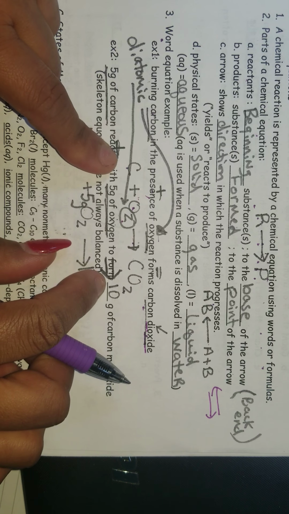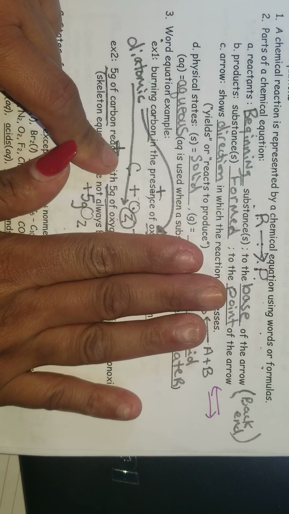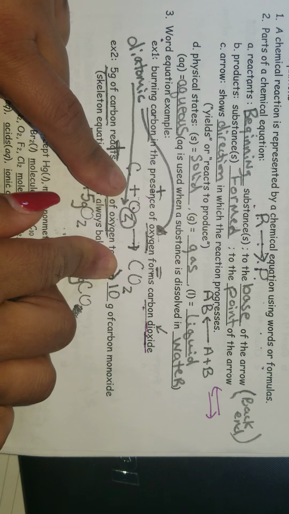And look at this. We're going to get into it on the next page: balancing chemical equations. The amount that you have of the atoms on the right side must always equal the amount of atoms you have on the left side.